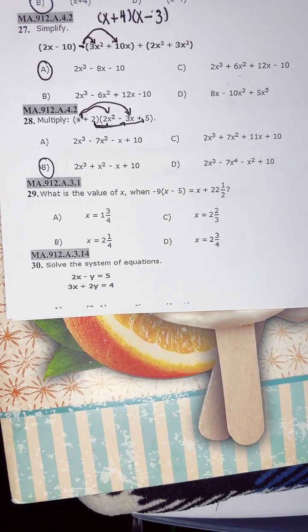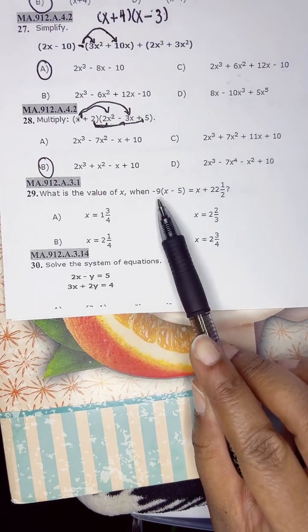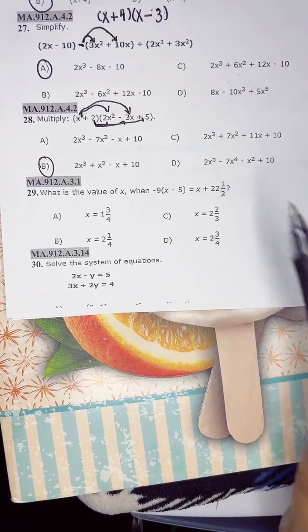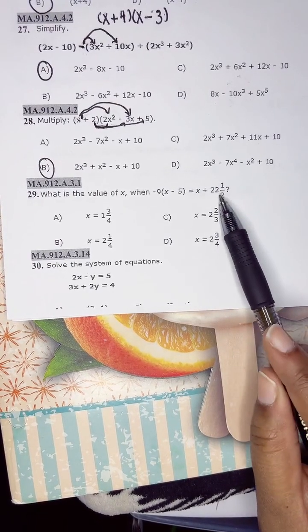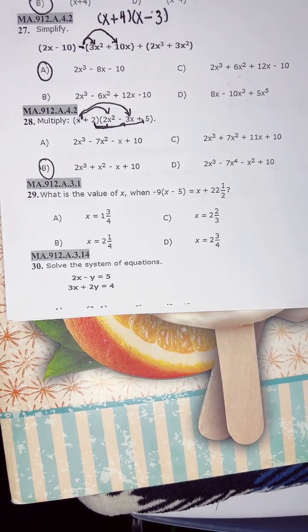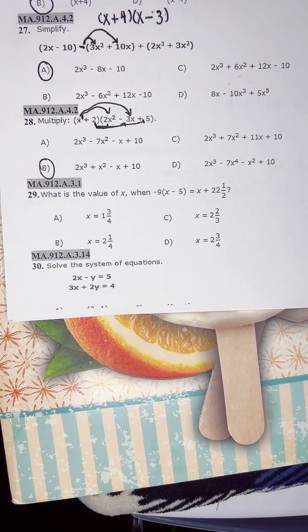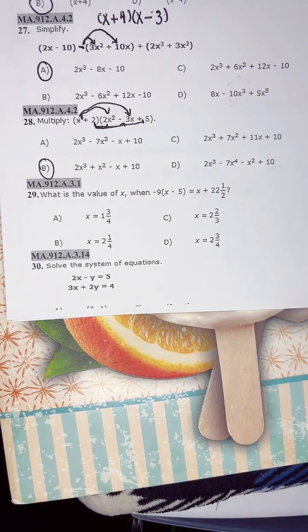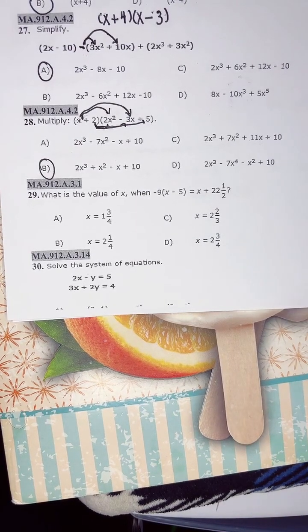Good. Okay, let's do 29. What is the value of x when -9, parenthesis x minus 5, close it up, equals x plus 22.5? This right here is like, some of us are like, why? Why do we have to have this half?